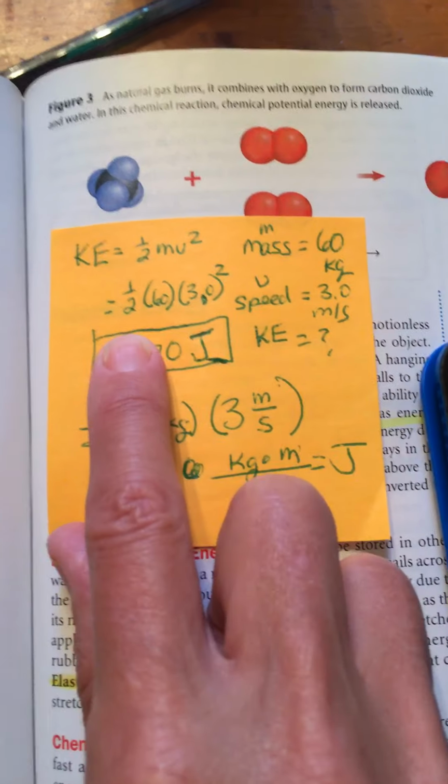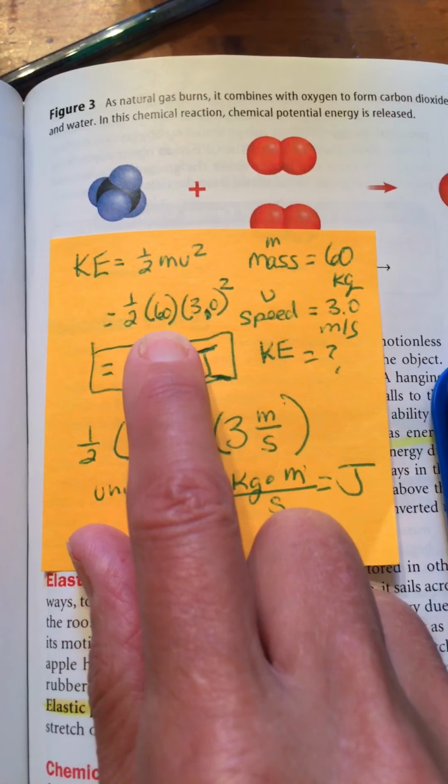Okay, so right underneath 1/2, we write 1/2. Right under the mass, we write 60.